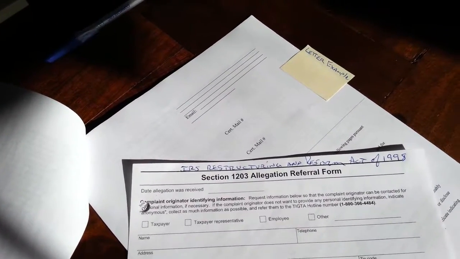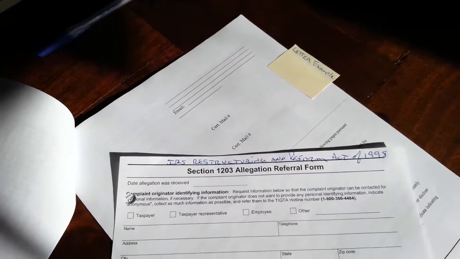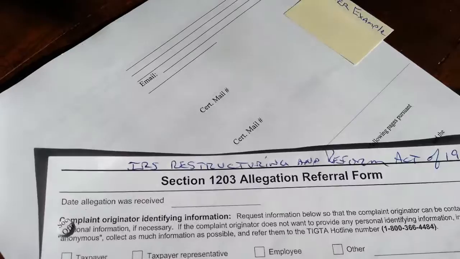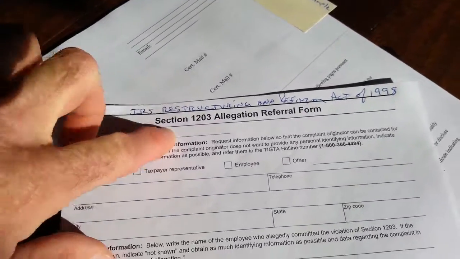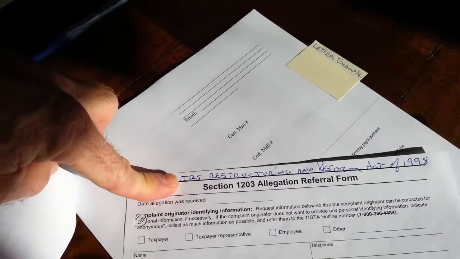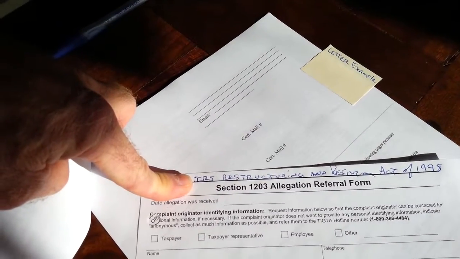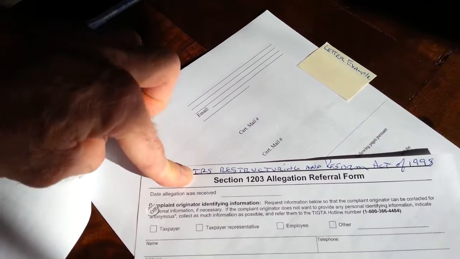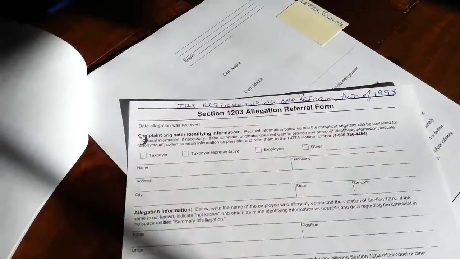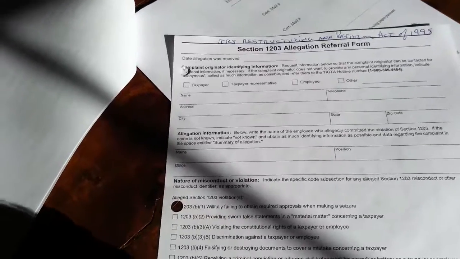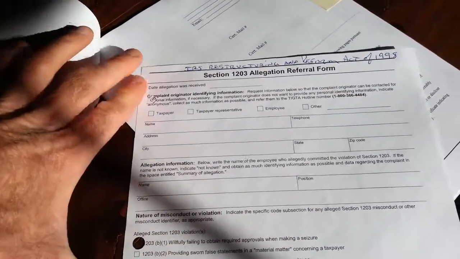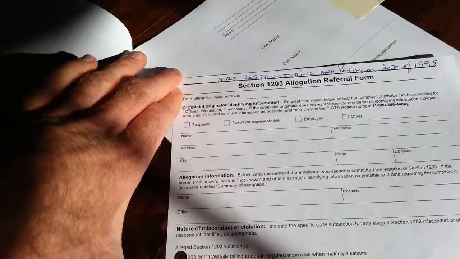This is from Section 1203, an allegation referral form. That's fancy legalese for complaint form, an IRS employee complaint form.